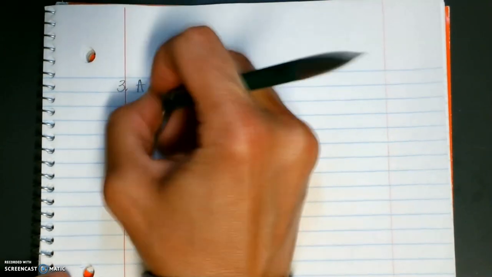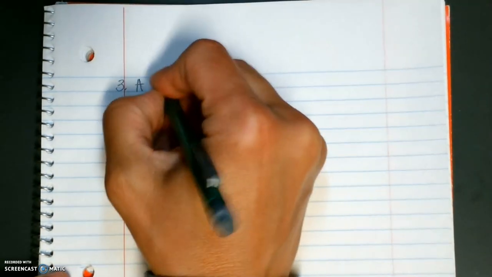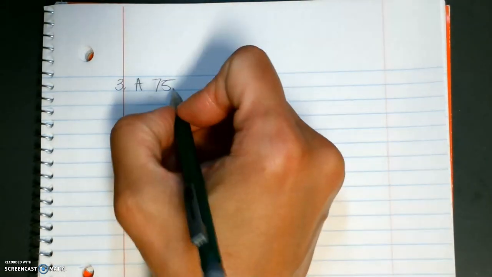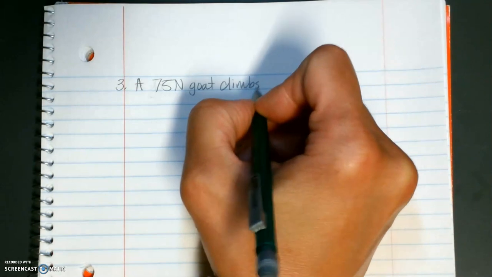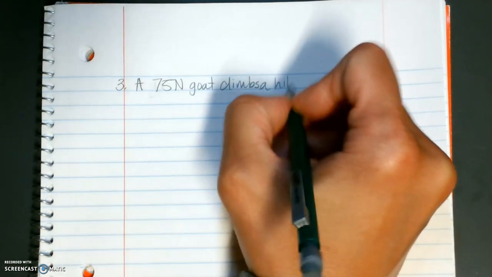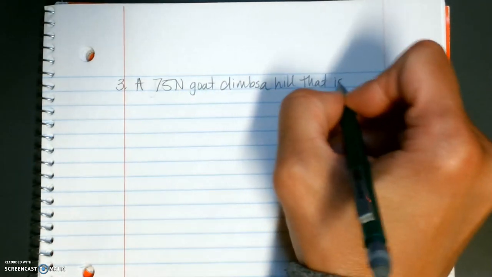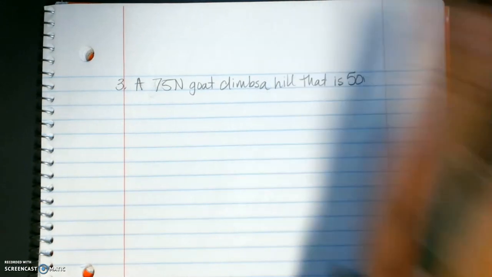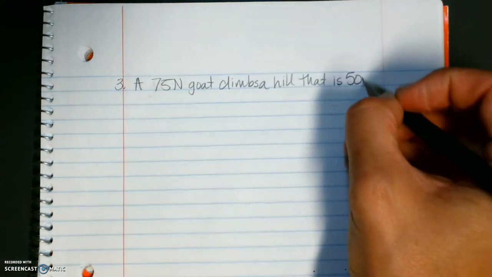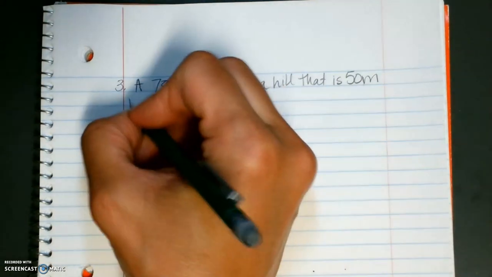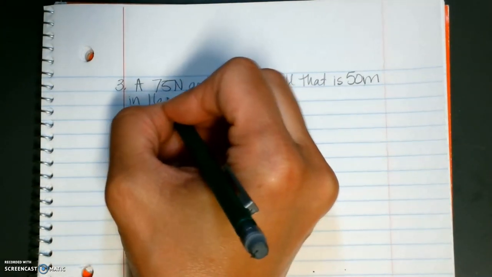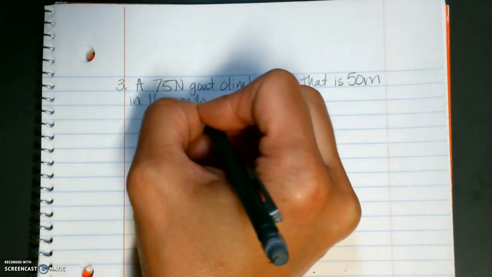A 75 newton goat. Remember, that's its weight, its force weight. The goat climbs a hill that is 50 meters in 16 seconds. Fast goat.